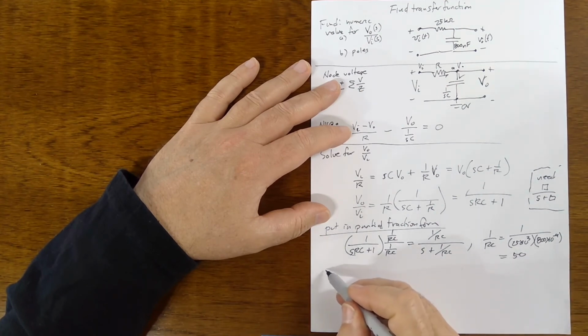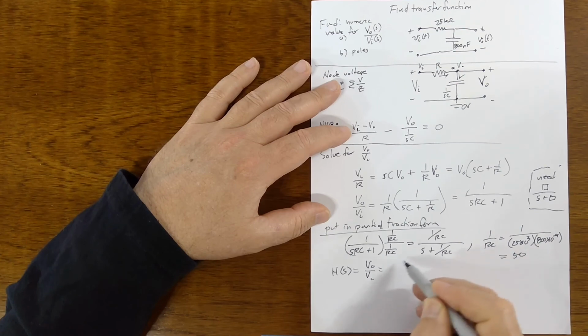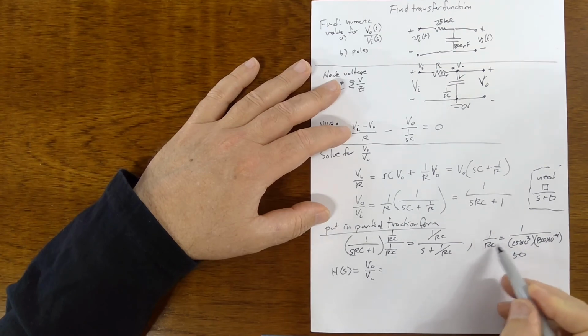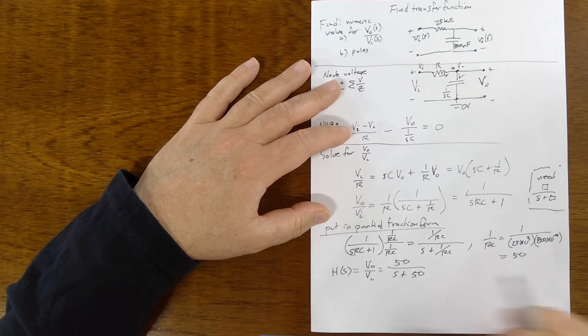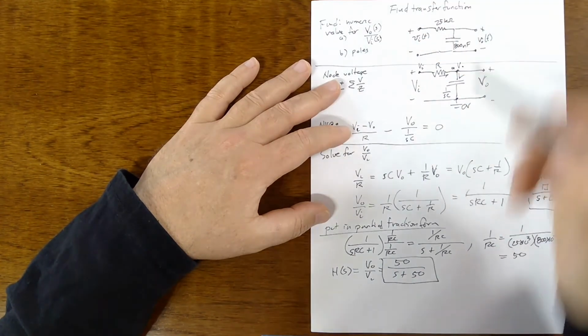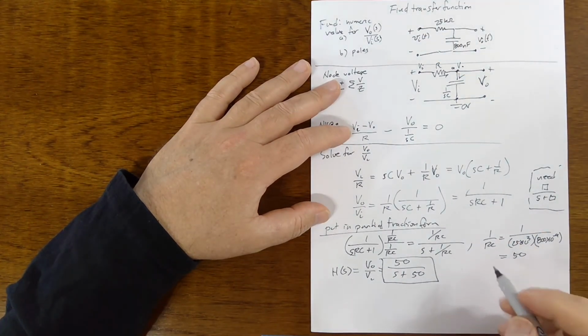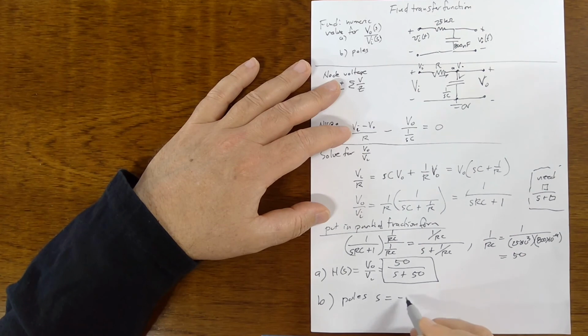So the answer for A, our transfer function H of s, is V0 over Vi. Just plugging in the value of 1 over RC into these two places, you get 50 over s plus 50. That's our numeric value for this transfer function, and that's the answer to part A. And for part B, the pole is just s equals minus 50. You put in a minus 50 here, the denominator will be 0. That's a pole. That's that.